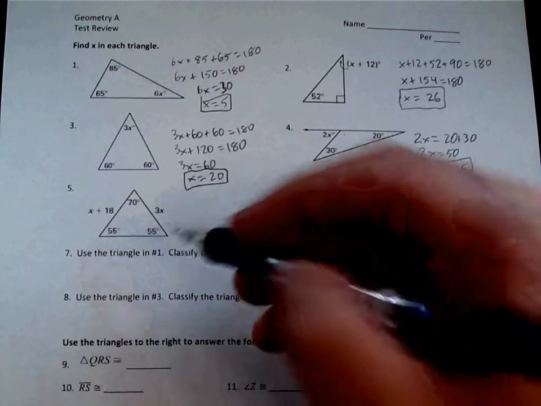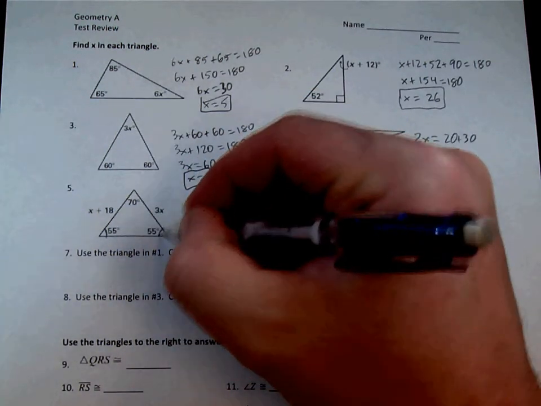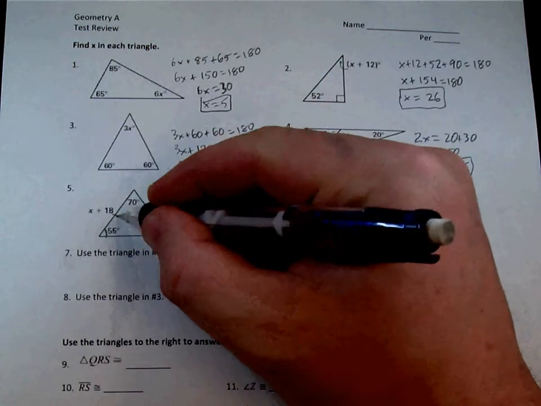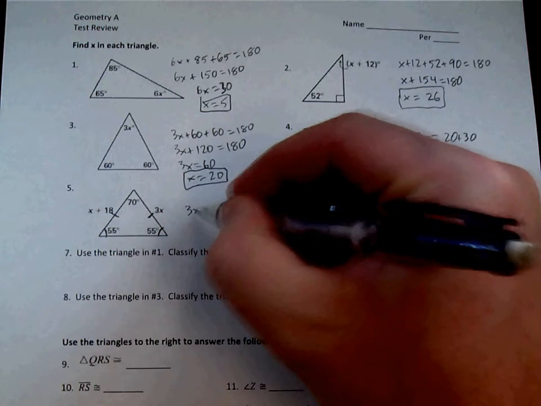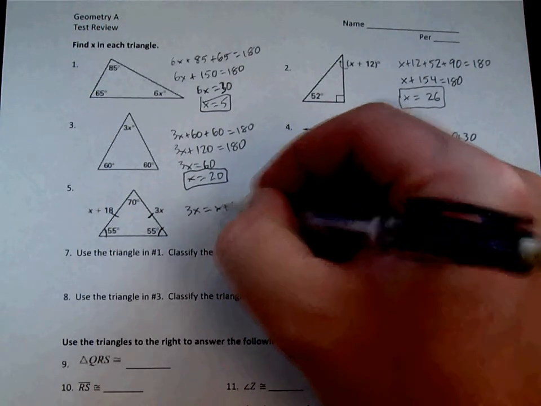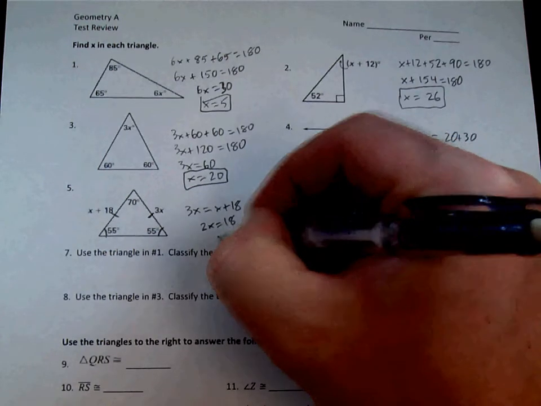Number 5, 55 and 55, we see these angles are congruent, so we can use the converse of the base angles theorem. Since those are congruent, the sides opposite them have to be congruent. So 3x and x plus 18 have to equal each other. So 2x equals 18, so x has to be 9.